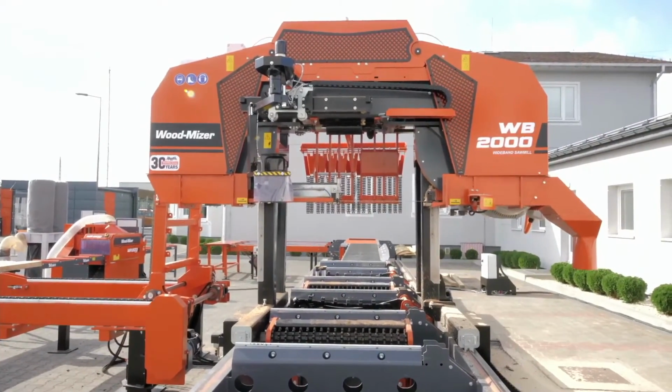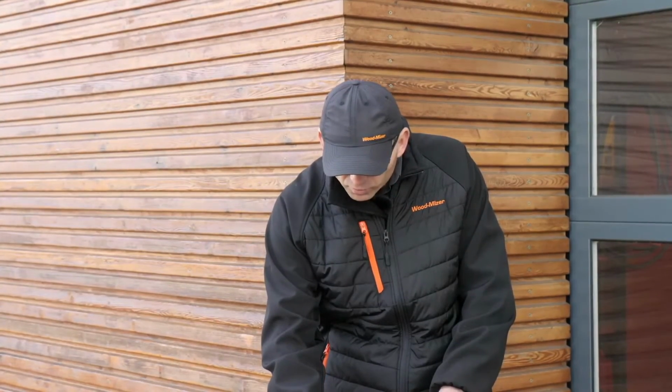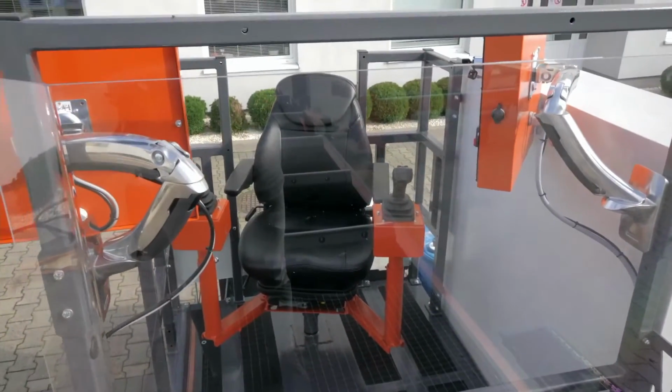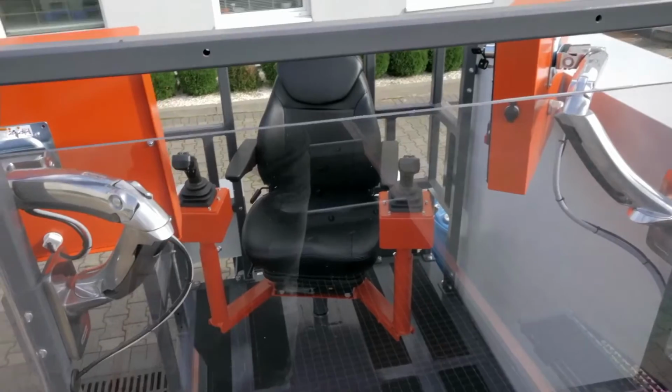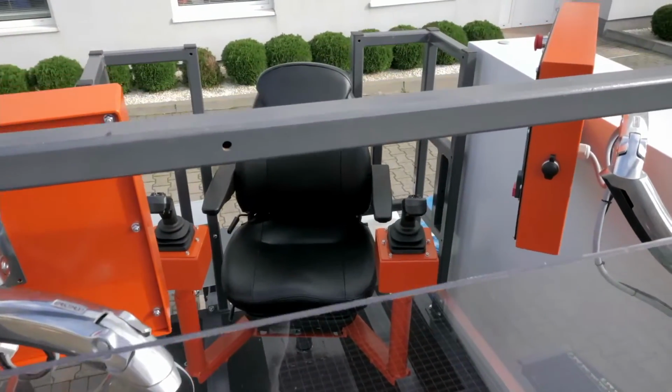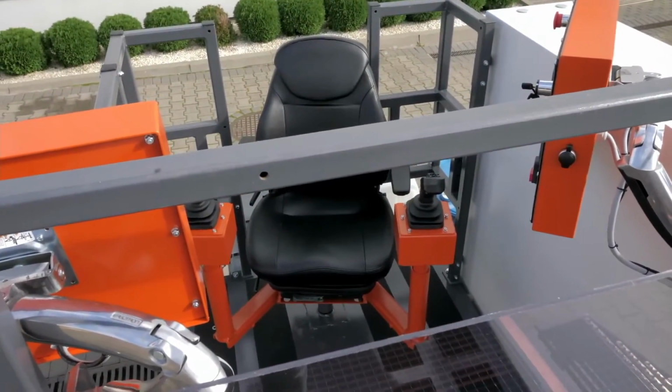Next question, can I order an operator booth cabin? Yes, the operator cabin is additional equipment, an accessory. Together with the operator cabin, we can also install an air conditioner and heating.